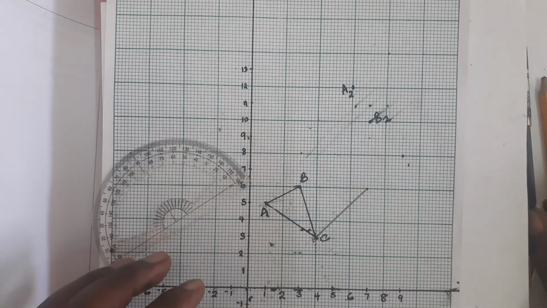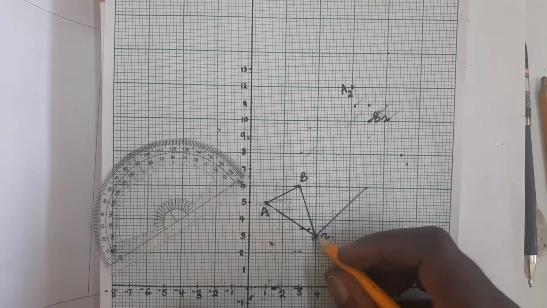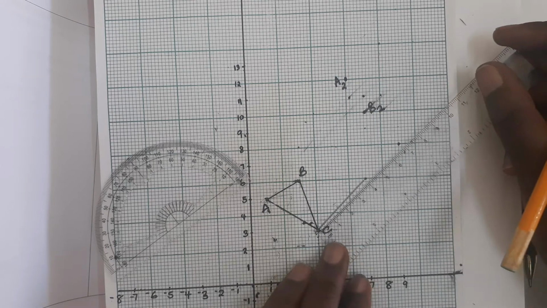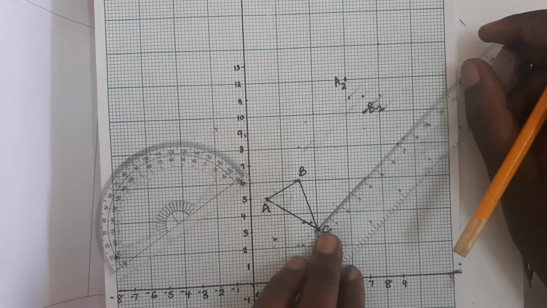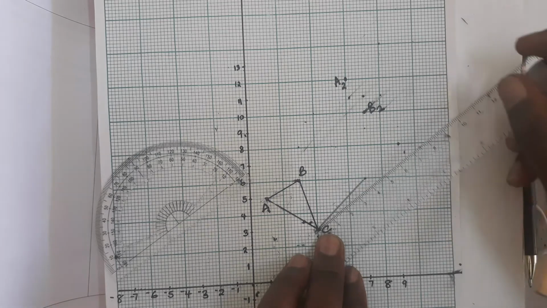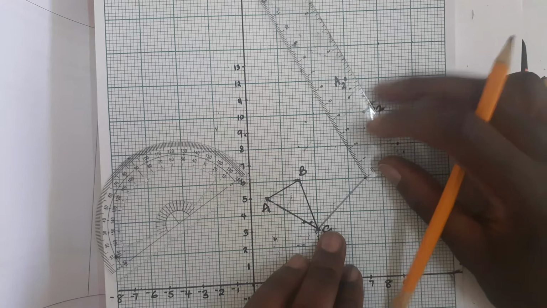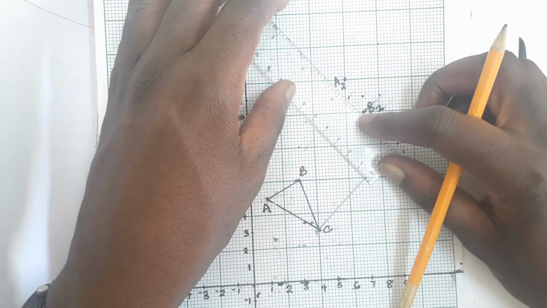Then the next thing now is the distance. Okay? 1, 2, 3, 4, 5. So let's measure what is the distance. So we are talking about something like 4.2. So we need to come into this direction and also measure 4.2.